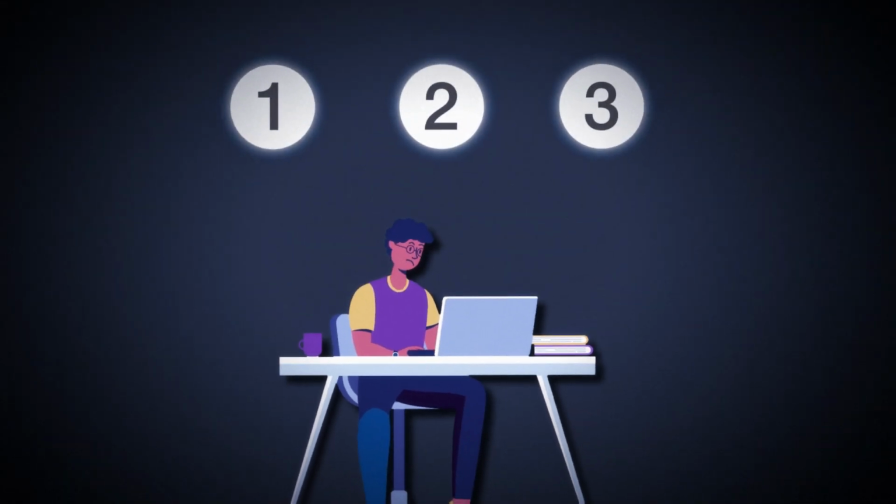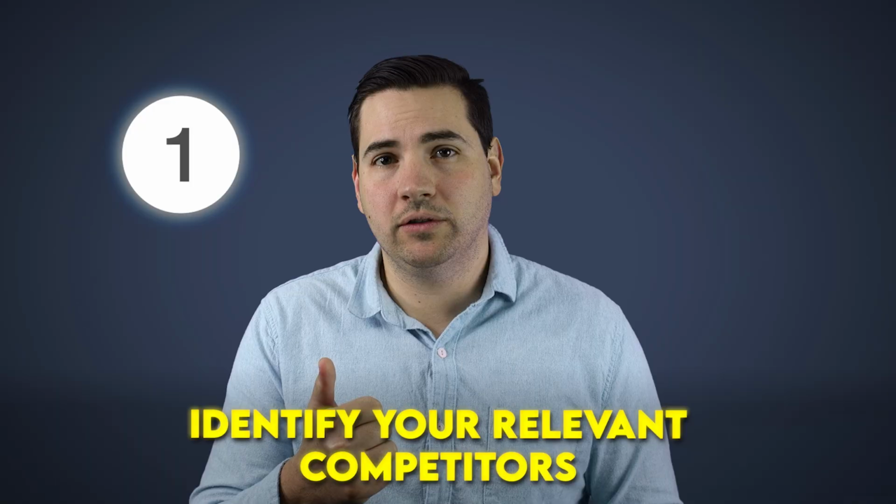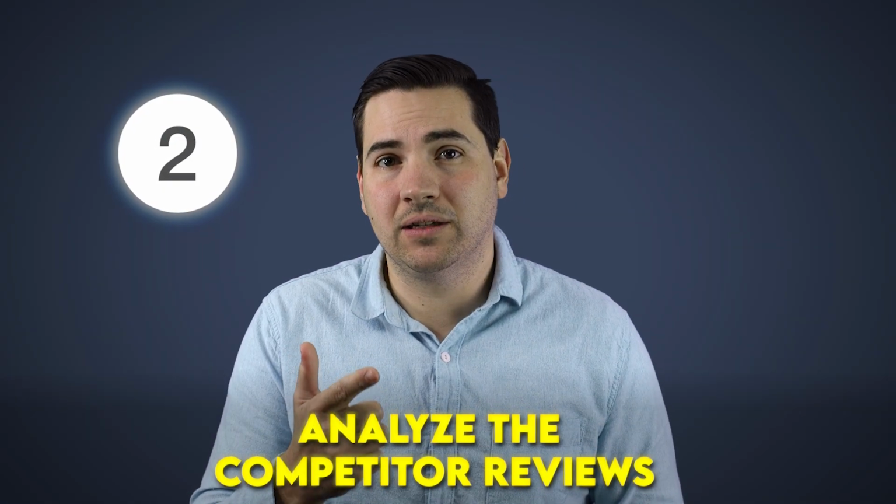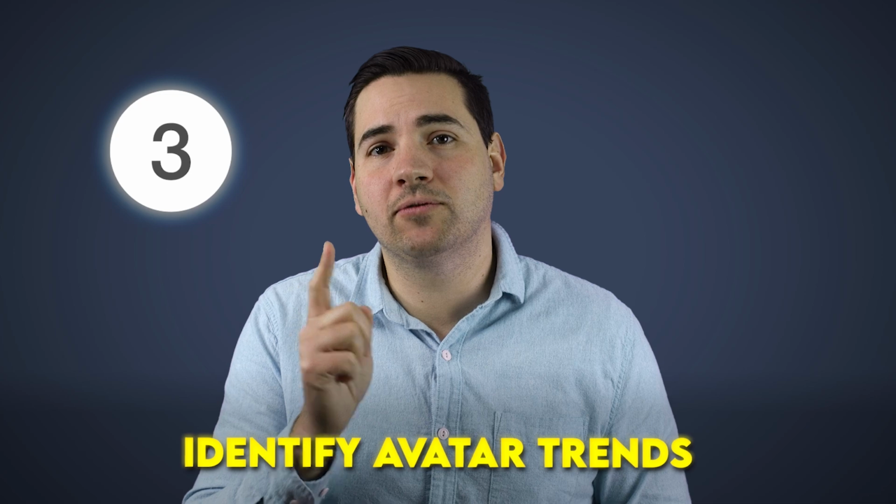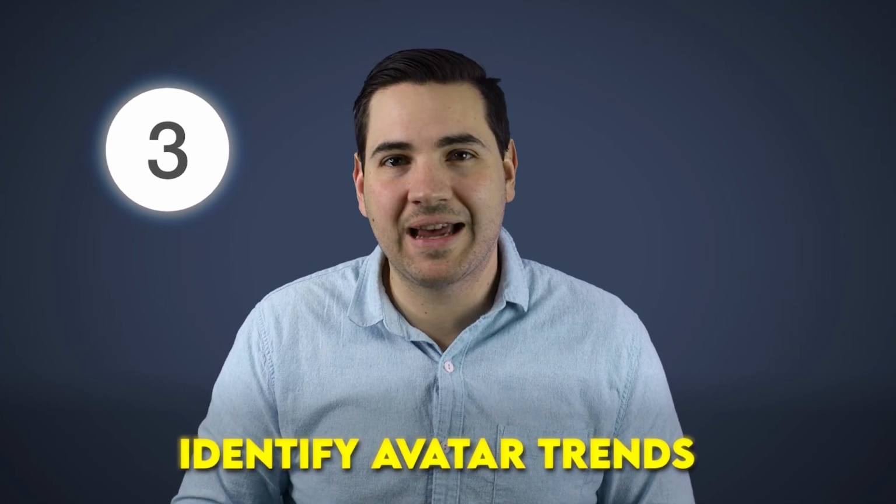So in order to create your perfect guest avatar, we need to do these three things and analyze the market. The first thing is identify your relevant competitors. Then we're going to analyze the competitor reviews. Then we're going to identify avatar trends for your particular property so you know exactly who to target.